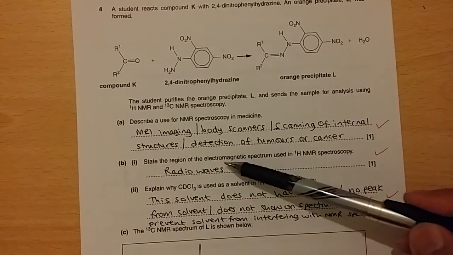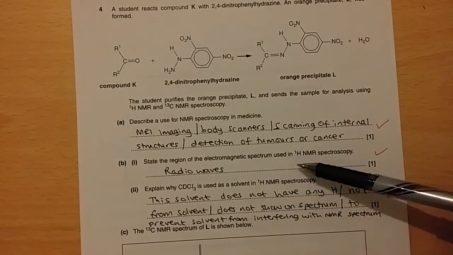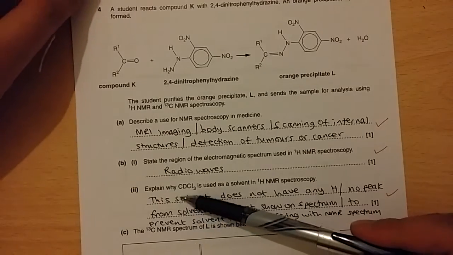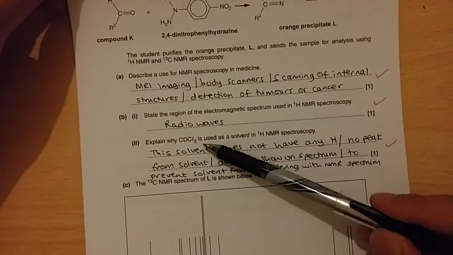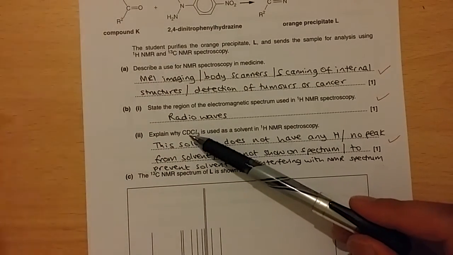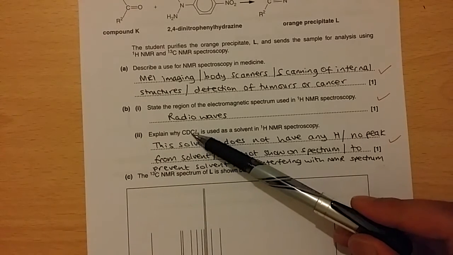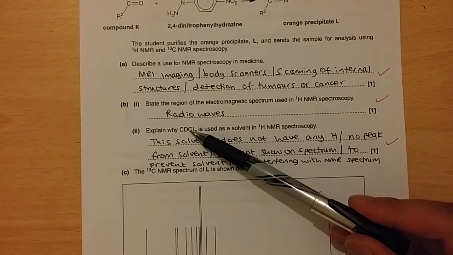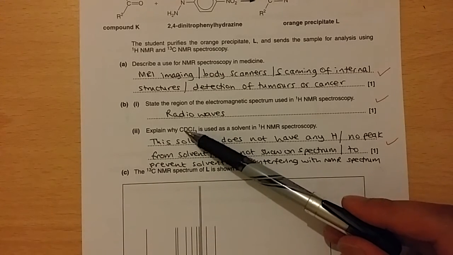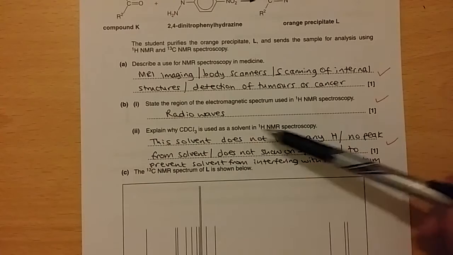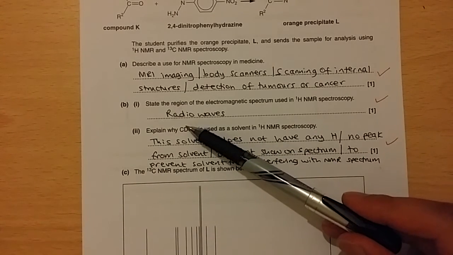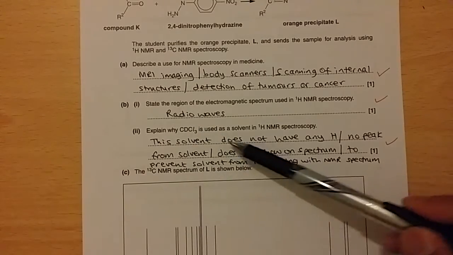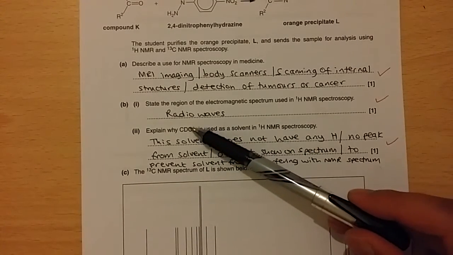Right, the region of the electromagnetic spectrum used: radio waves. Now the solvent you can actually buy, which you use in many chemical reactions, is CHCl3, but for NMR spectroscopy you use CDCl3 because deuterium is not NMR active. Okay, it's got an even number of nucleons, it's H2. So why do we use CDCl3 and not CHCl3?